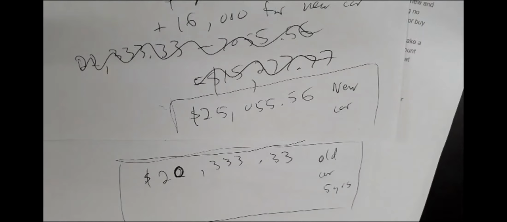I mean, this is an okay way to compare it, but this may not make your decision either, right? Obviously the old car would be a little bit cheaper, but not by much. By like what, 5K?